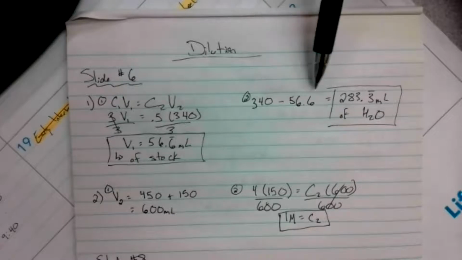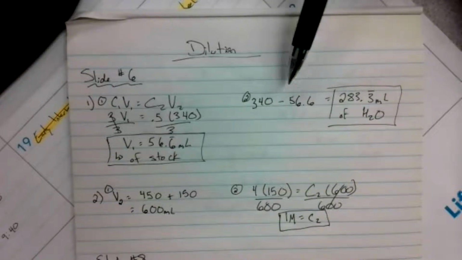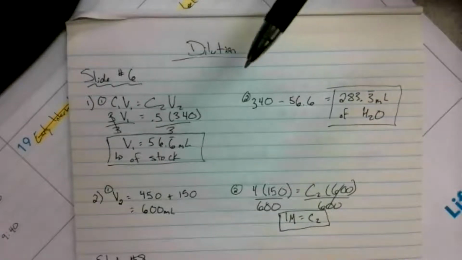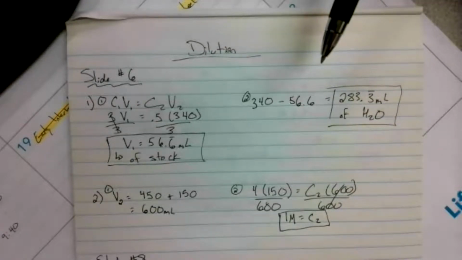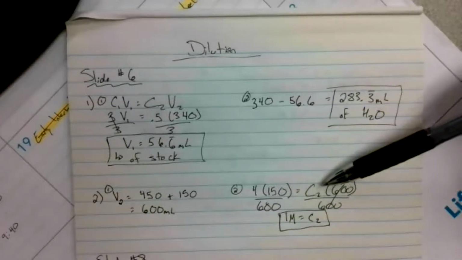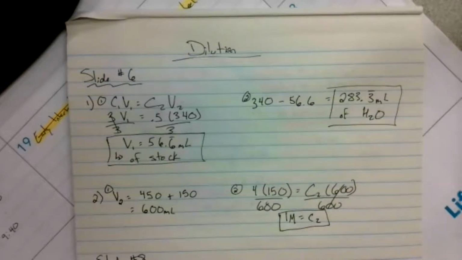Then, in order to figure out how much water we're going to need, we take our total volume of desired solution, subtract the amount of that that's going to be stock, and the rest of it will be water. Question number 2 works a little bit differently because instead of finding the volume of stock, we're given the volume of stock used and we're asked for the concentration of our new solution.